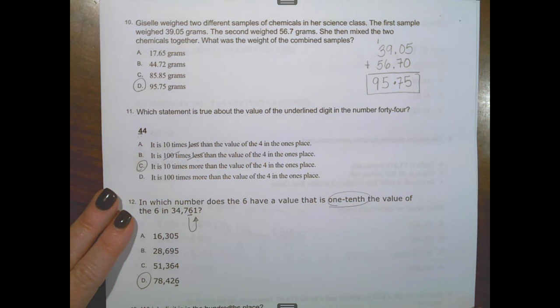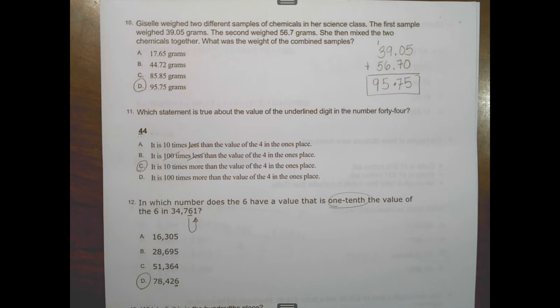All right, number 10, we're halfway there. Number 10, Giselle weighed 2 different samples of chemicals in her science class. The first sample weighed 39.500 grams. The second weighed 56 7/10 grams. She then mixed the 2 chemicals together. What was the weight of the combined samples?